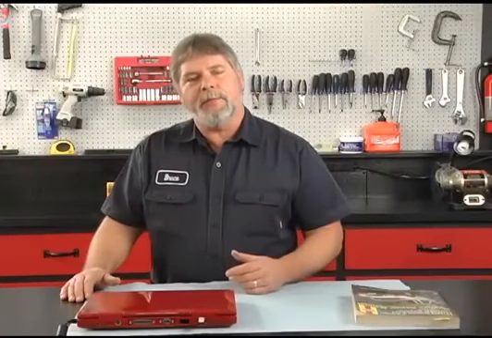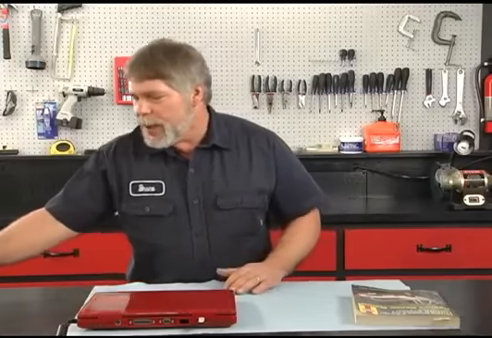Sensor is one of many input sensors that the computer uses. It uses the sensors and then it commands an output, for example, like the fuel injection system or the ignition system. If we had a bad camshaft sensor, well, for example, here's one right here.